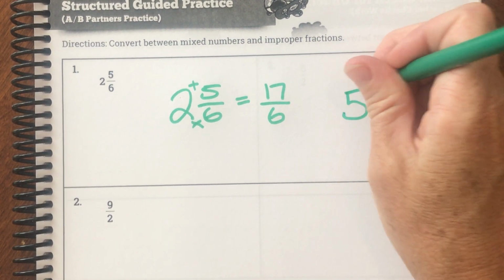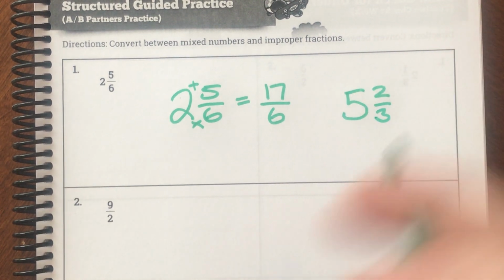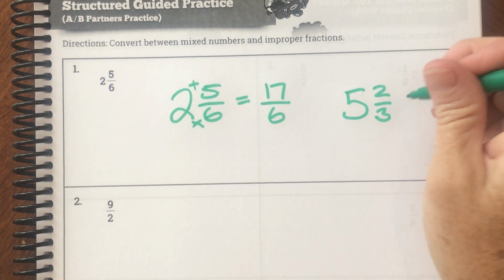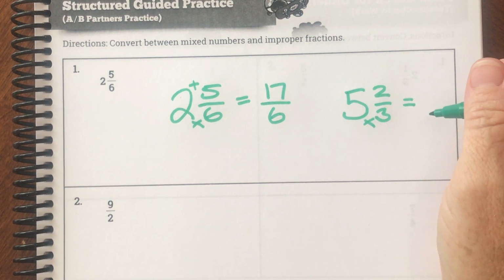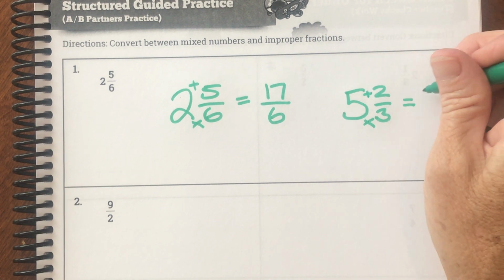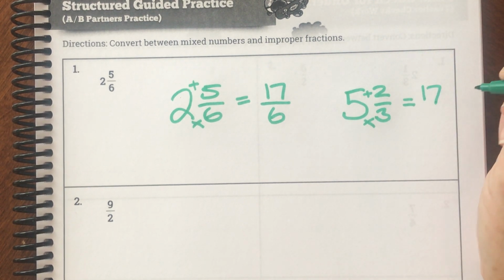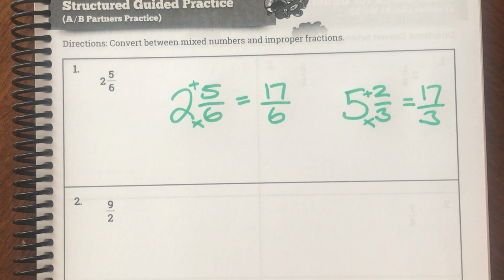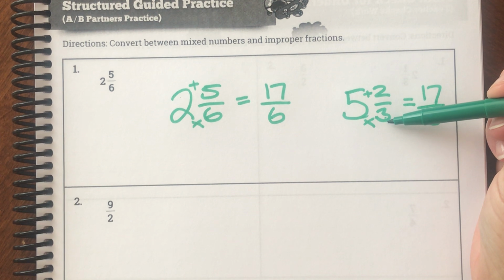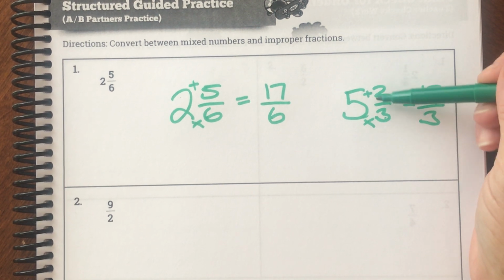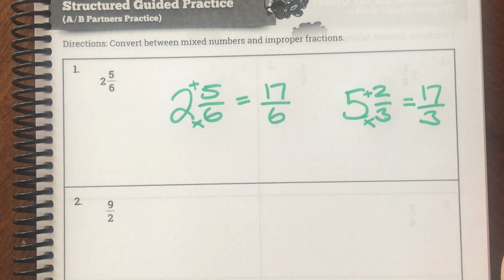What if I had 5 and 2/3? Okay, so what am I going to do? Is we are going to say 3 times 5, which gives us 15, plus 2 gives us 17/3. And the reason is I had my 5 wholes and I cut them into 3 pieces each, so that gives me 15, plus I added the 2 little pieces I already had. Okay, let's look at number 2. Number 2 says 9 halves, or 9 over 2.